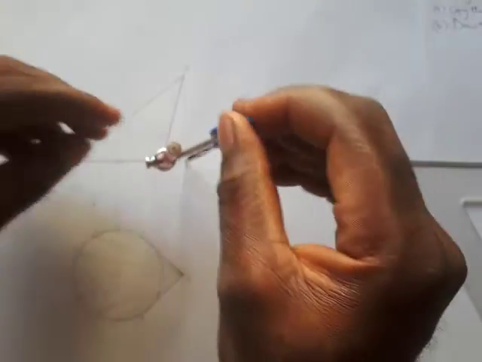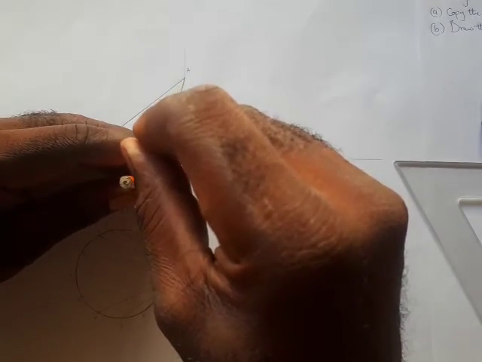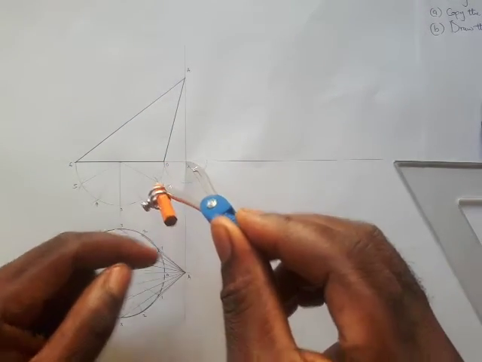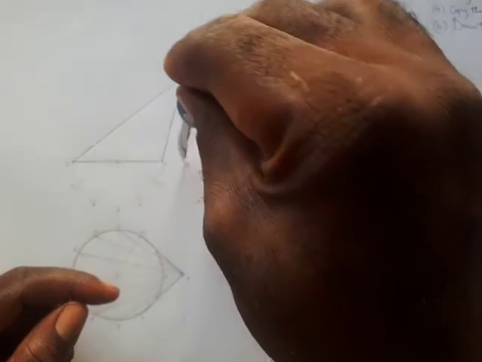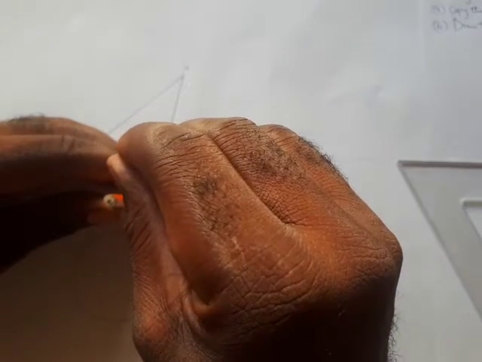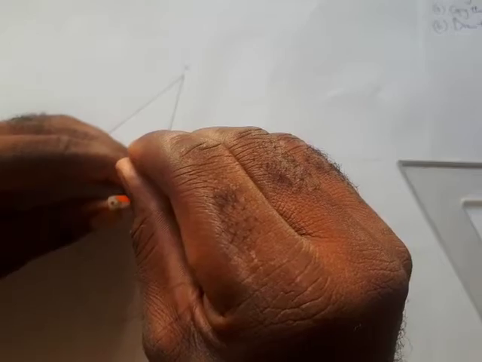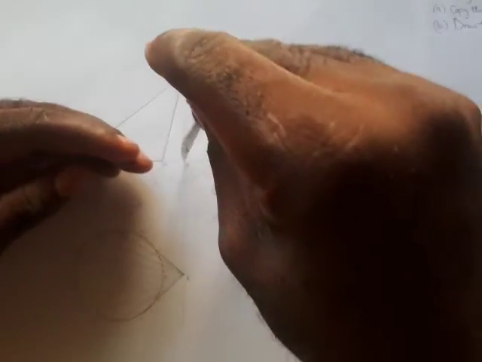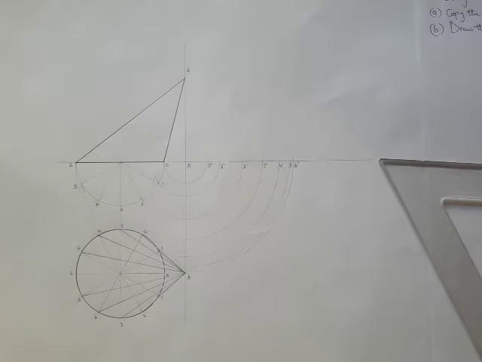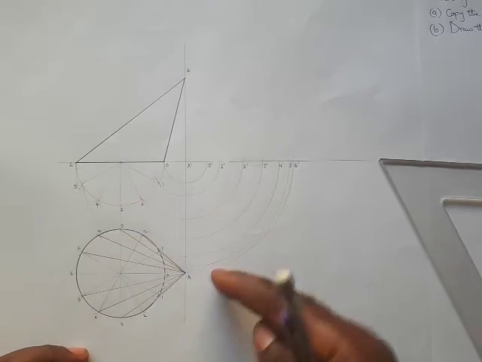All right, now needle stretch to 1 here. Draw an arc, still on A prime, stretch to 2, draw an arc. Now do that for all numbers. Okay, so there we have it. Sorry about this, I ought to have moved my plan down a little bit so these arcs won't disturb.